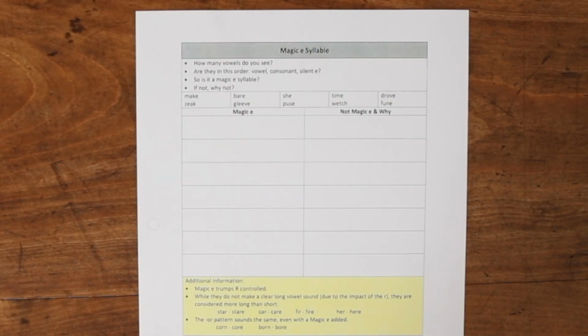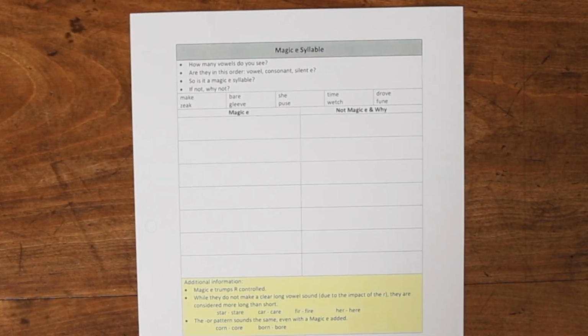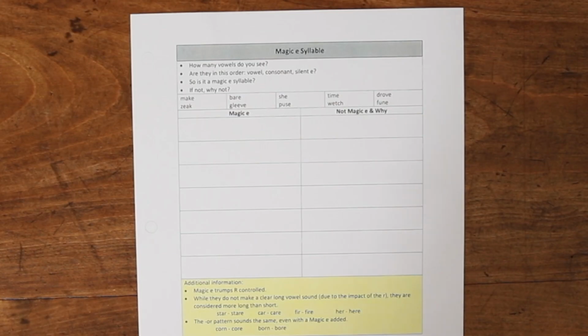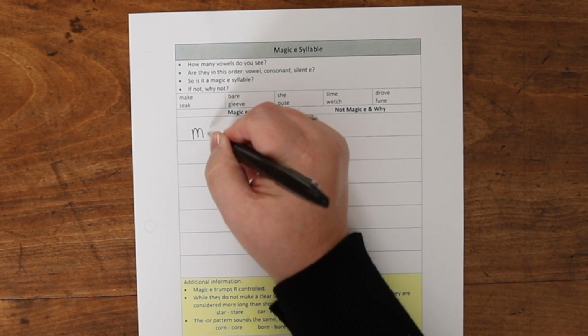But then we have a syllable sort activity for you all as adults, working much like the other syllable sort activities we did. And we look at the first word, M-A-K-E. How many vowels do you see, Shannon? 2 vowels. And are they in the order vowel, consonant, silent E? They are. So is it a magic E syllable? It is. All right, good job. So write it there.